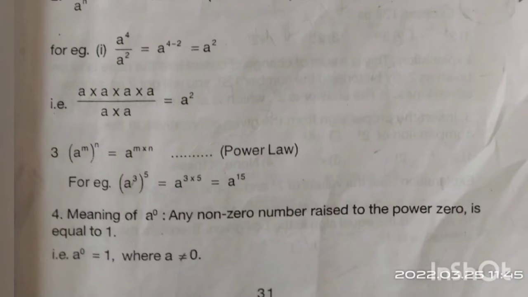What is the power law? The power law states that any base or any number having a double exponent. What is the meaning of double exponent? You can see it is a to the power m, then brackets, and again to the power n. So there are two exponents.